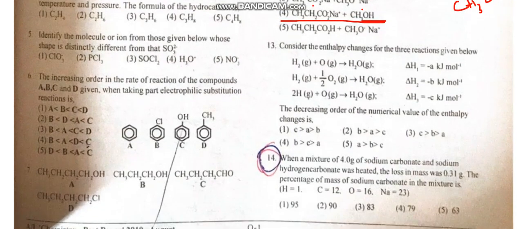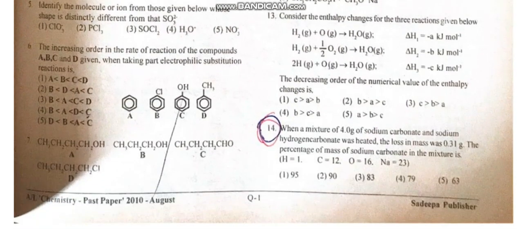Consider enthalpy changes for the three reactions given below. Okay, it's minus A, minus B, minus C. Yes, this is formation enthalpy. It is exothermic. You have to find the decreasing order of the numerical value of the enthalpy changes.